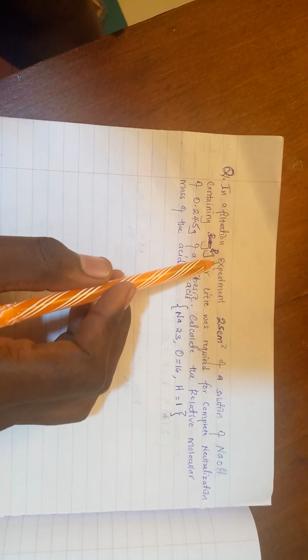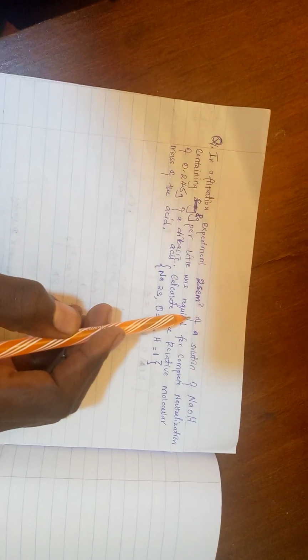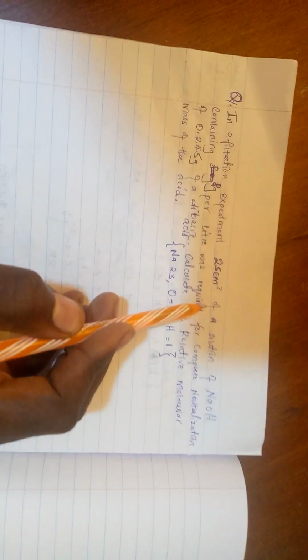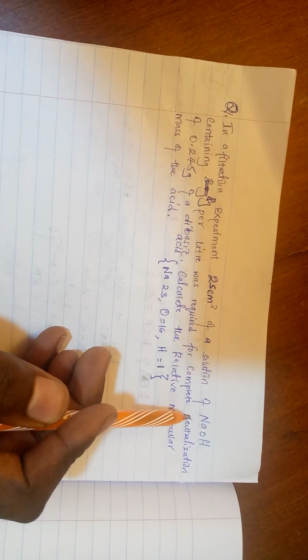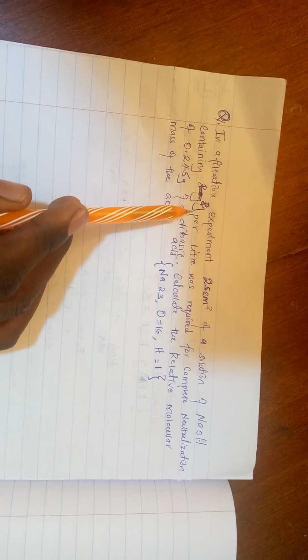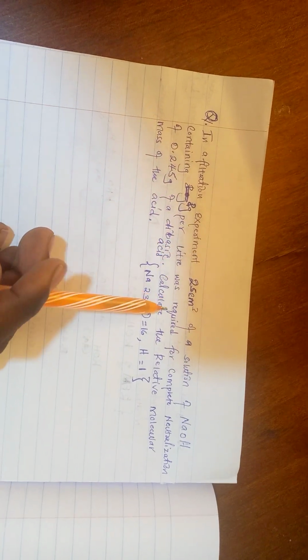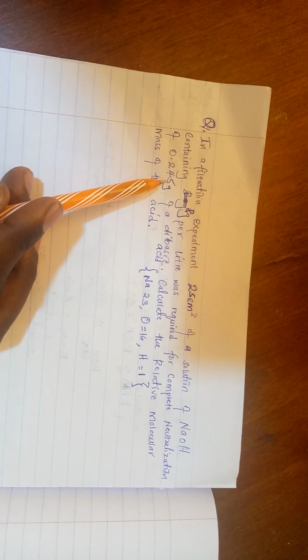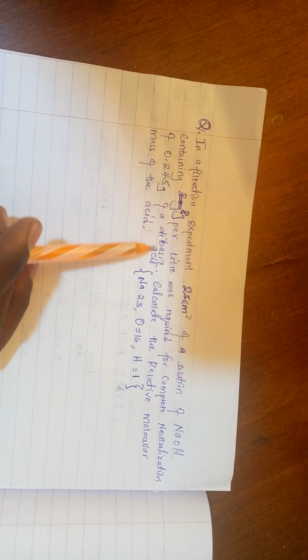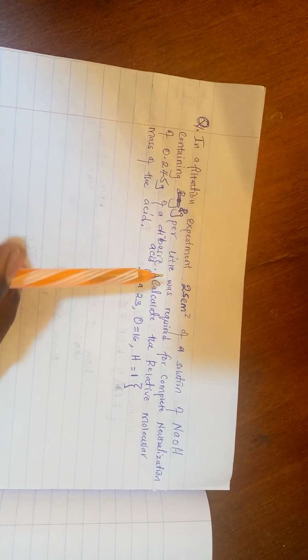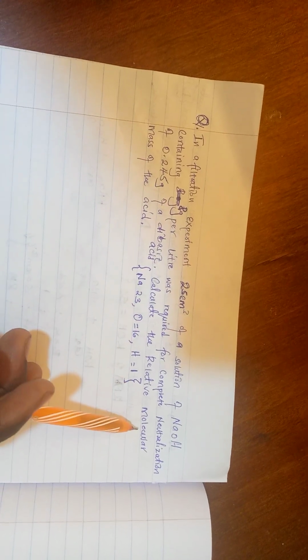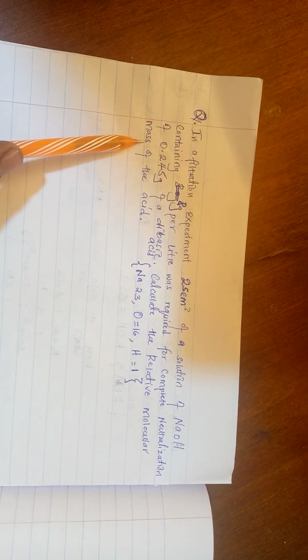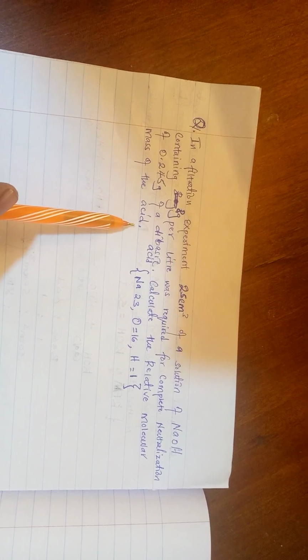In a titration experiment, 25 centimeter cubed of a solution of sodium hydroxide containing 8 gram per liter was required for complete neutralization of 0.24 gram of dibasic acid. Calculate the relative molecular mass of the acid. So that is the question.